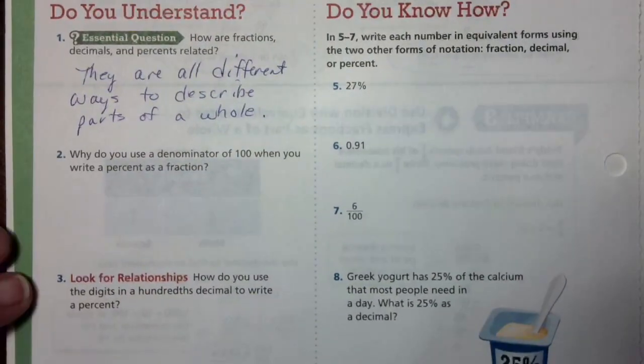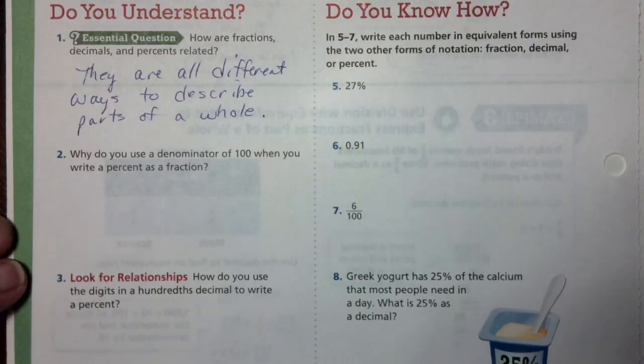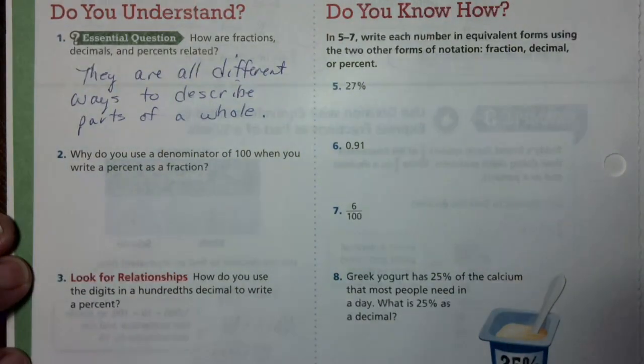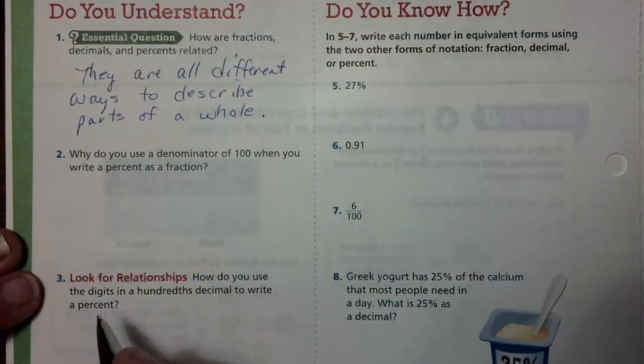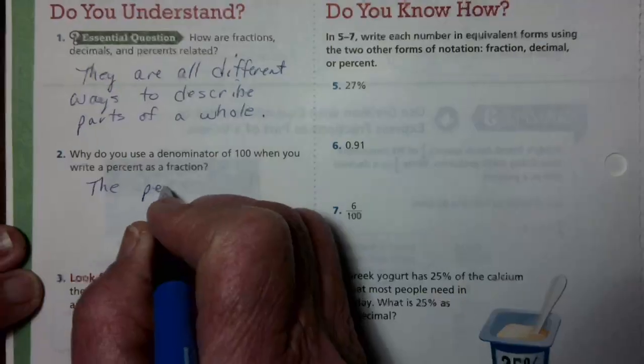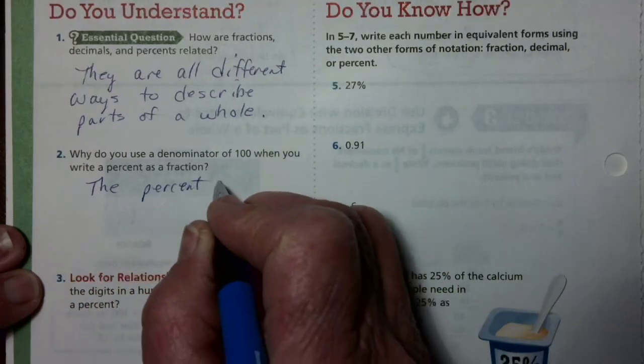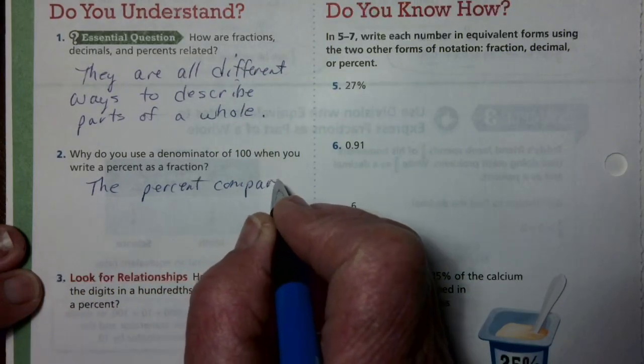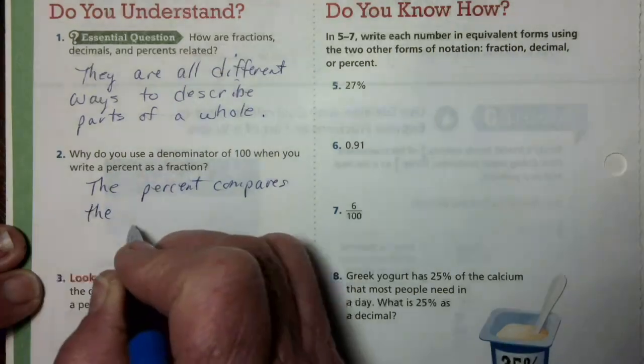Number 2, why do you use a denominator of 100 when you write a percent as a fraction? Because a percent compares the number to 100.